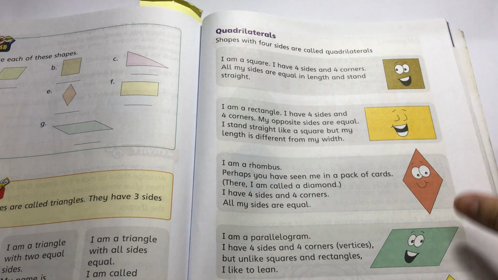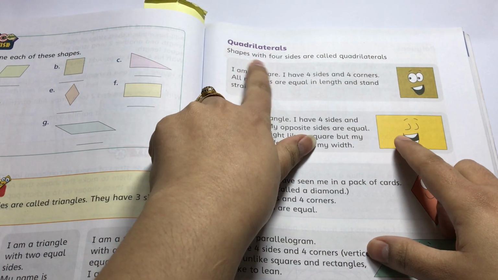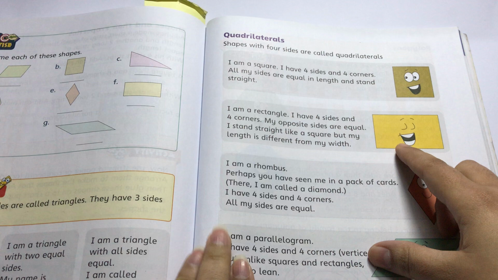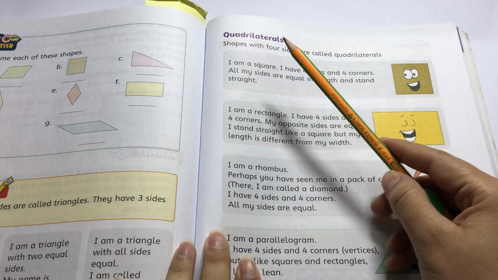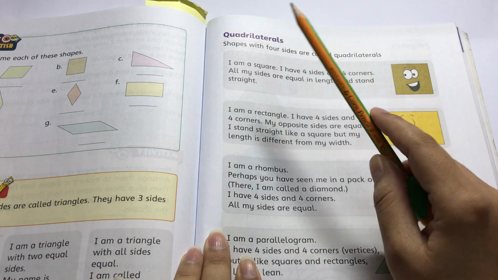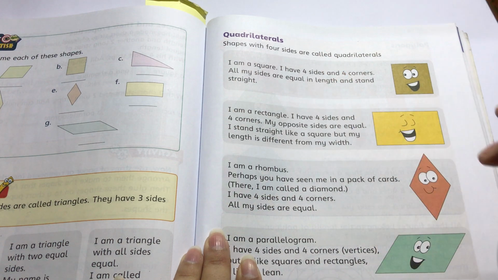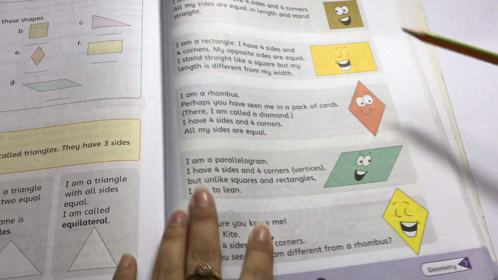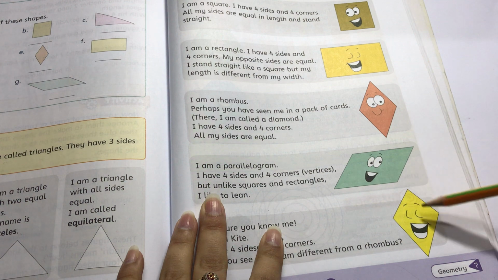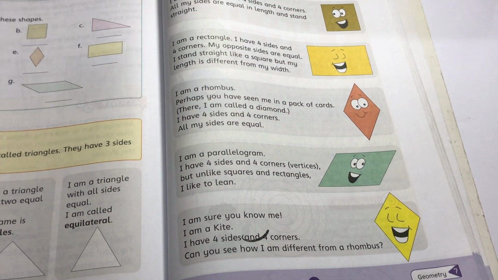Students, what are quadrilaterals? Shapes with four sides are called quadrilaterals. We have five types of quadrilaterals included in your syllabus, right? So let's start from our first shape.